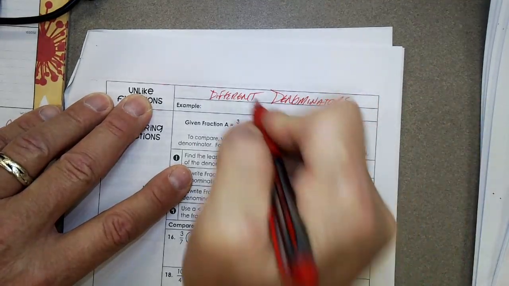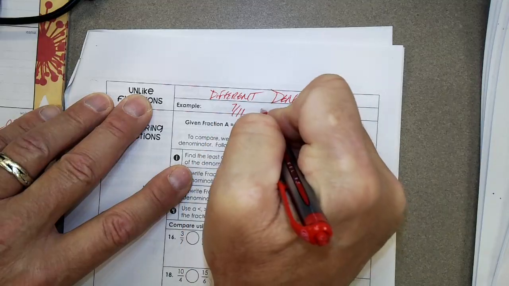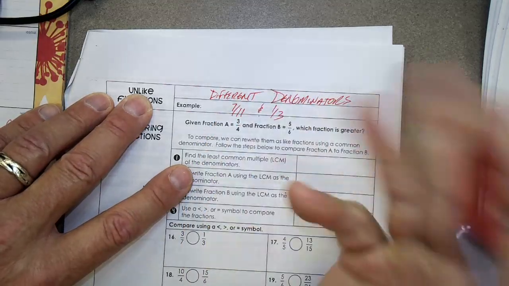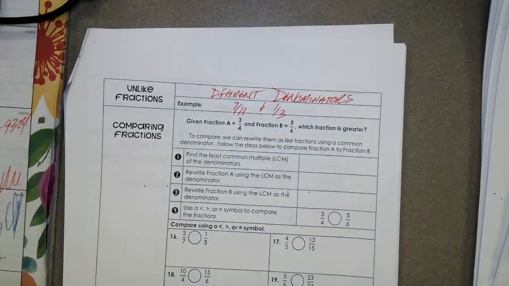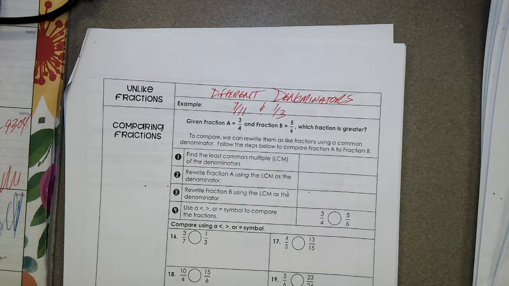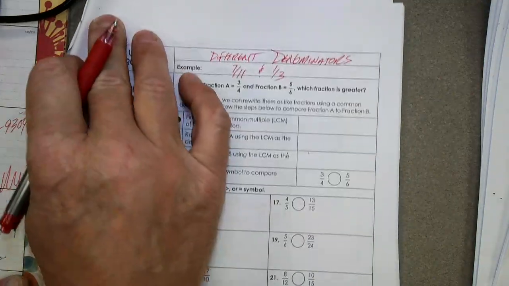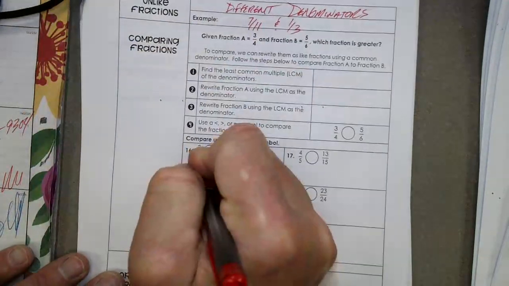Right? So an example would be 7/11 and 1/3. They're different denominators, so they're unlike fractions. Unlike fractions, okay? Okay, so let's slide down here to number 16.